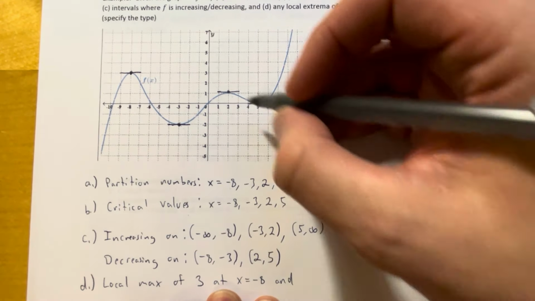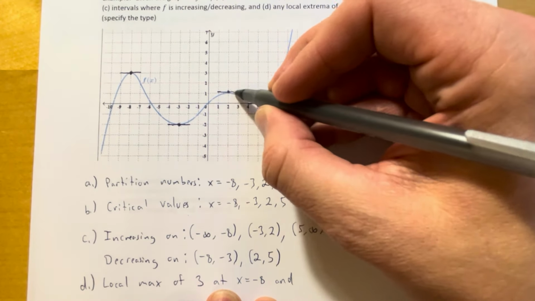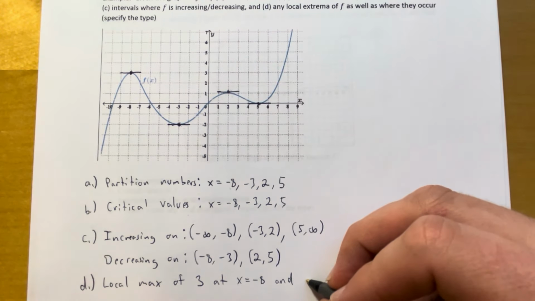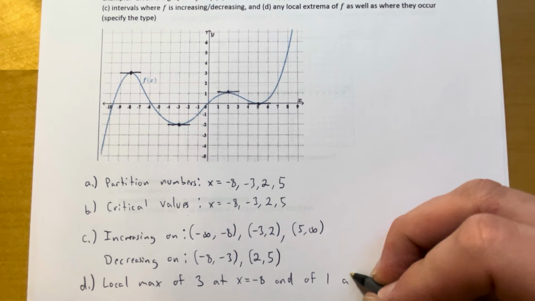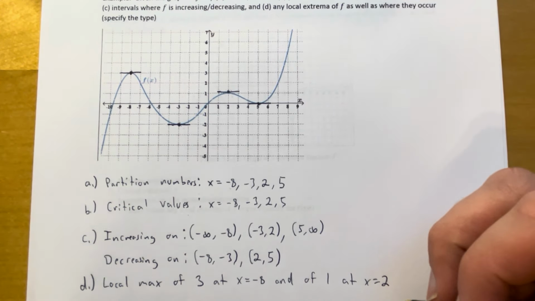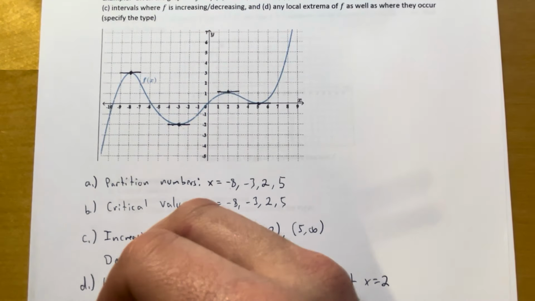And then we have another local maximum over here. It's the top of a hill. That is a local maximum of 1 at x equals 2. Okay? So those are the two local maximum values that I'm seeing.